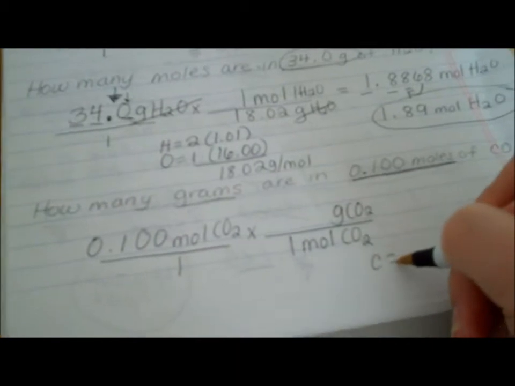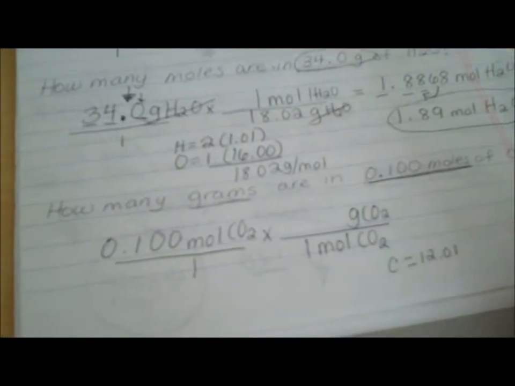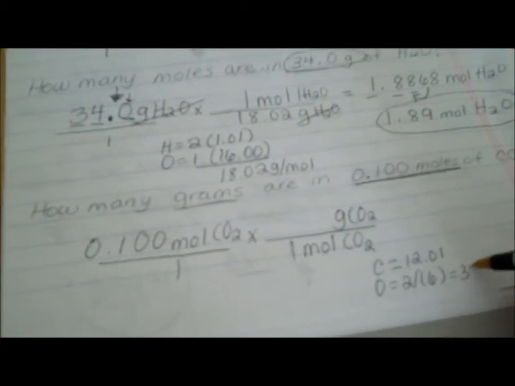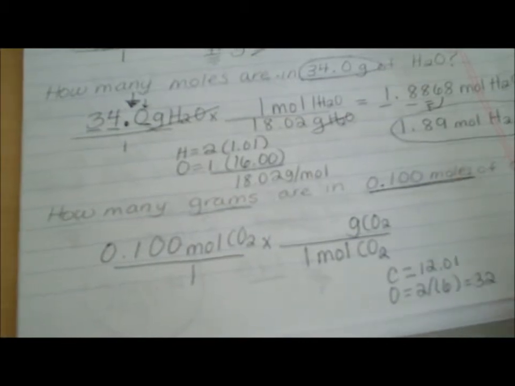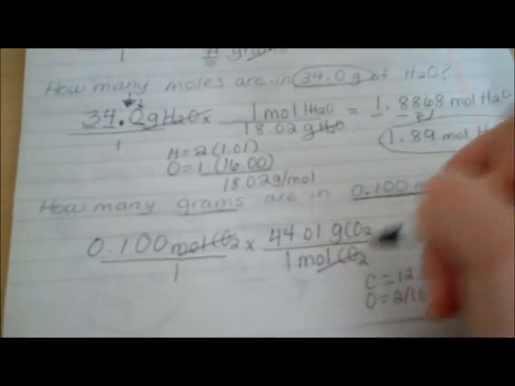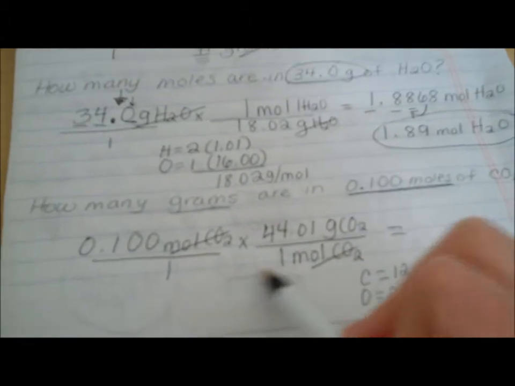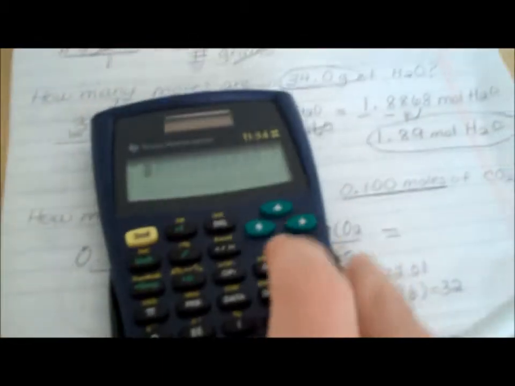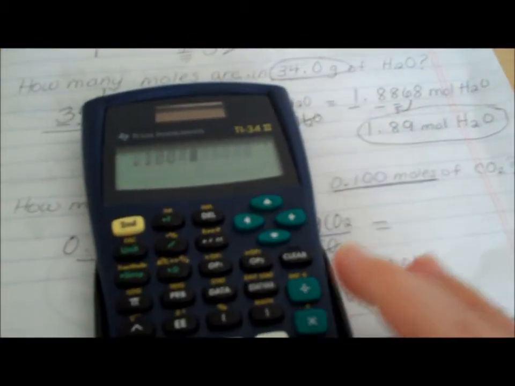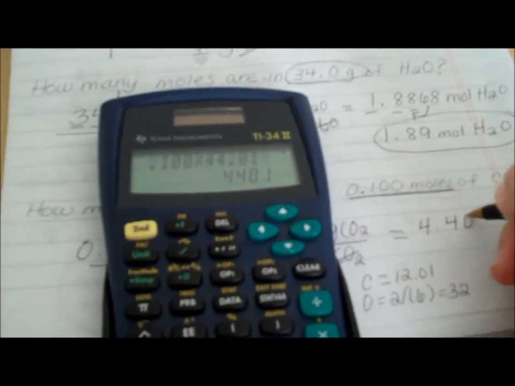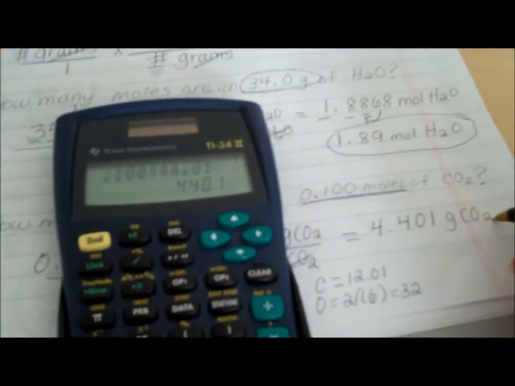Now C is going to be equal to 12.01, and we have 2 times 16, which is 32. So when we add these up, we're going to get 44.01 as the molar mass of CO2. We're going to cancel out our moles of CO2. We're going to multiply the top and divide by the bottom. Luckily the bottom is just 1, so let's get out our calculators and let's do 0.100 times 44.01, and we're going to get 4.401 grams of CO2.